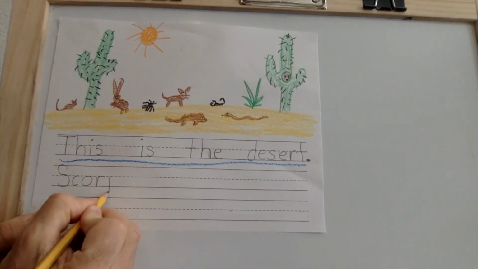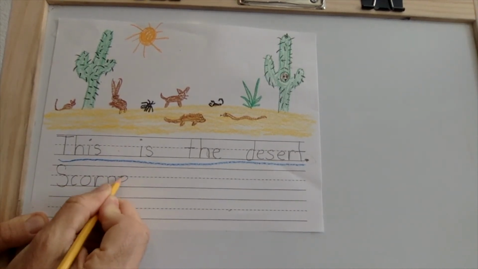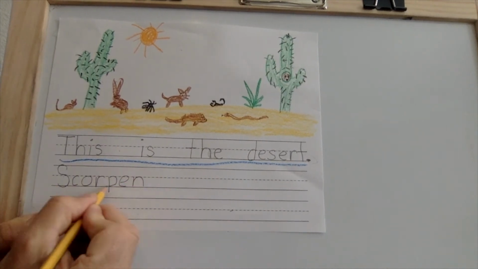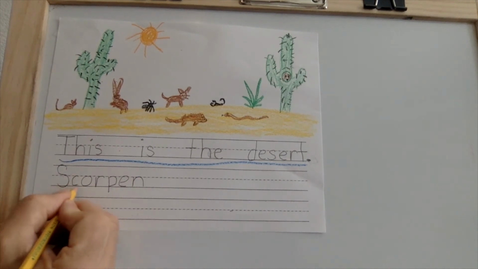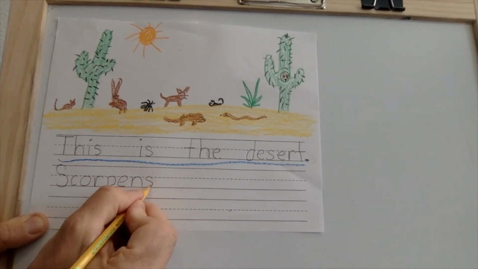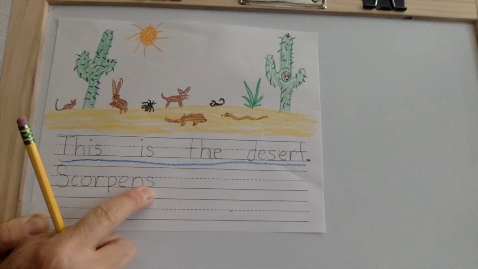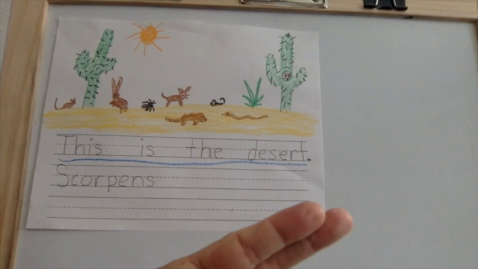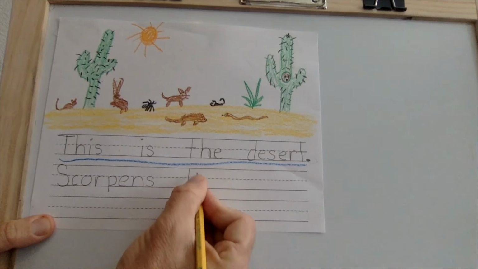Scorpion. But I want to put an S because I want to say scorpions. That's a long word. Scorpions live. Remember my spaces. Live.